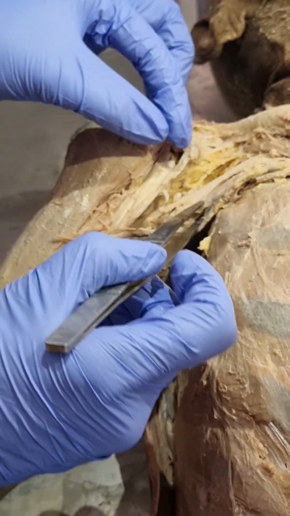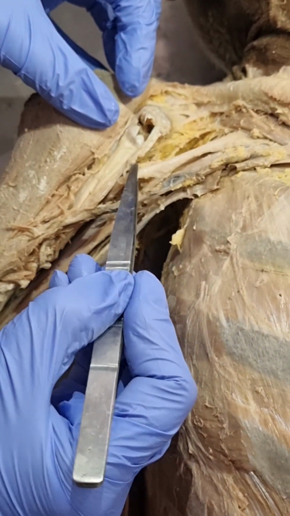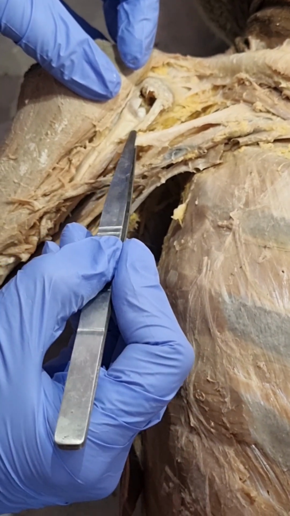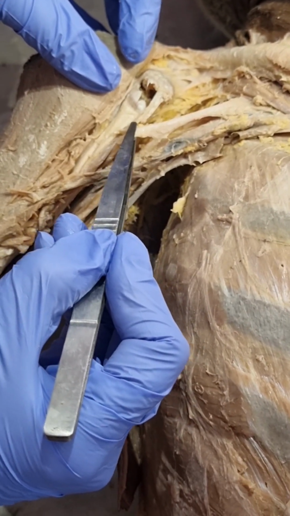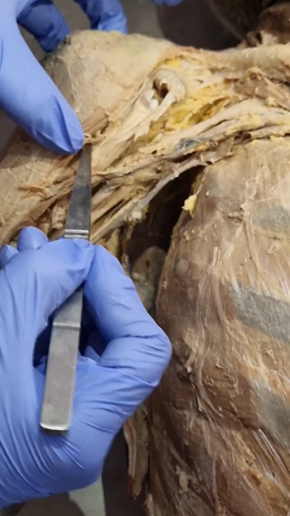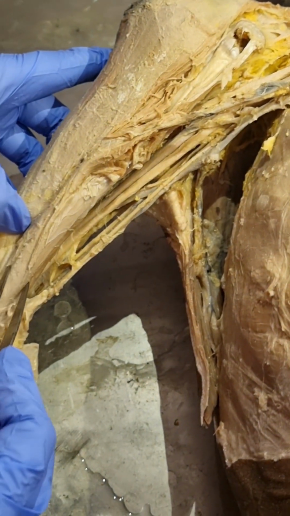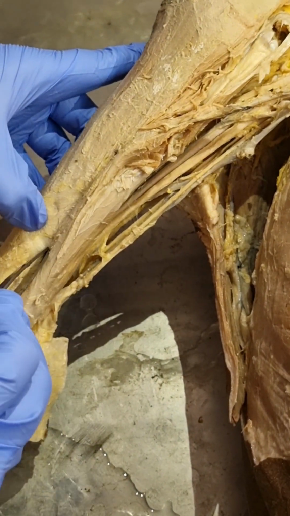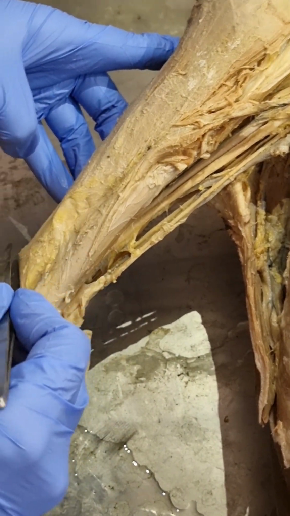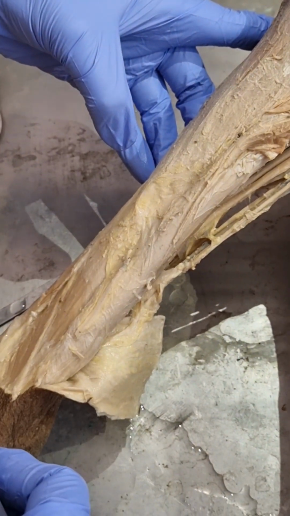Now we will see the branches of the lateral cord. This is the musculocutaneous nerve which is coming from the lateral cord of the brachial plexus. It will pierce the coracobrachialis muscle and will go in between the biceps brachii and the brachialis and will come out as the lateral cutaneous nerve of the forearm.